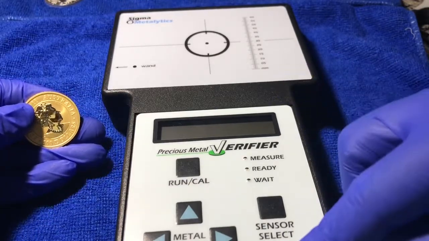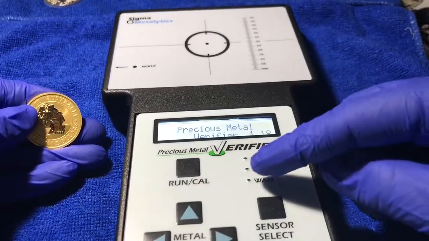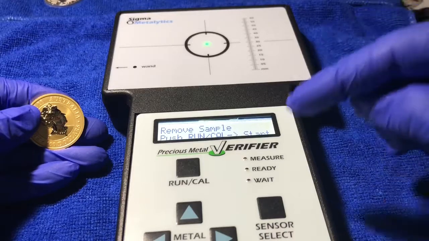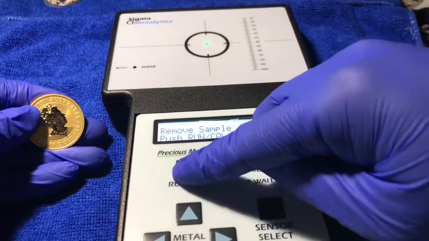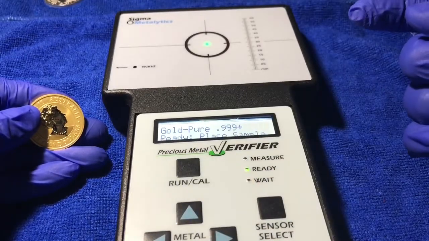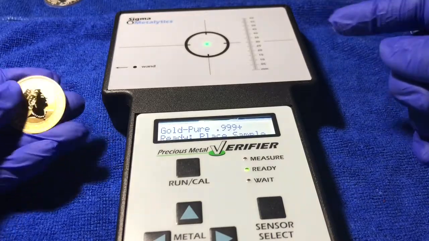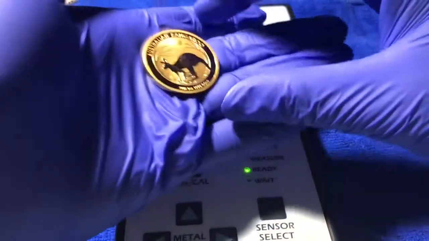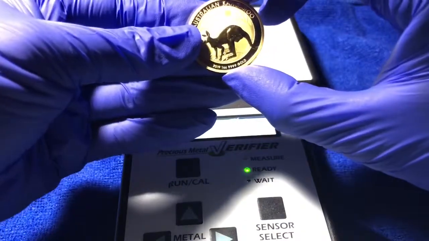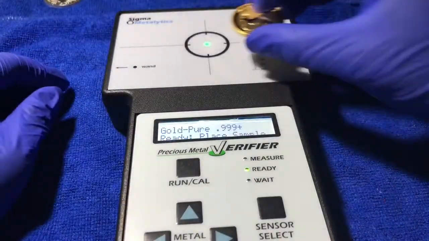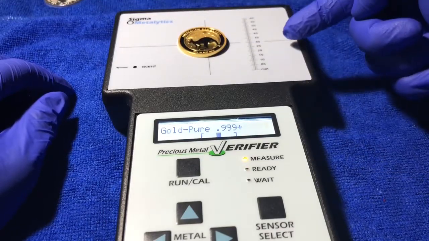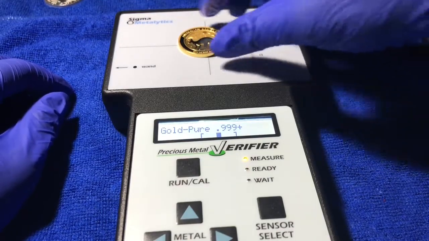And if I turn this on, and I start, so this is 999 plus, and I believe this is 999 plus too. Yeah, these are 4 nines gold. So I just put them on here, and it's right in the middle. That tells me it's authentic.